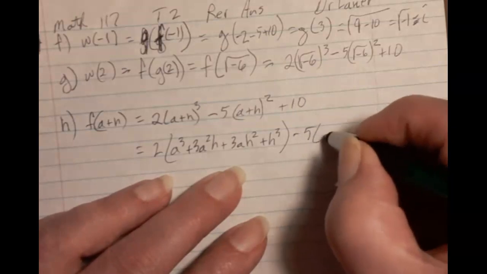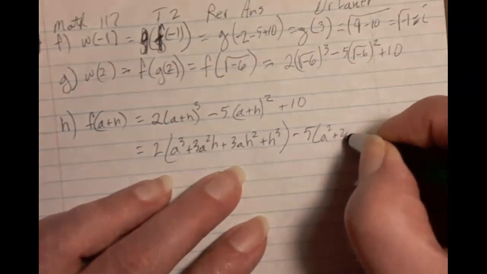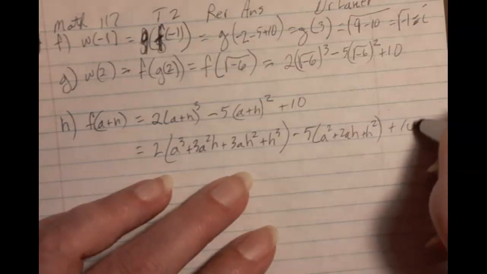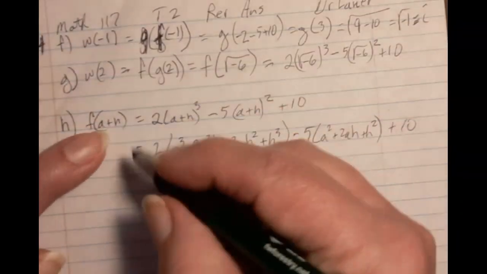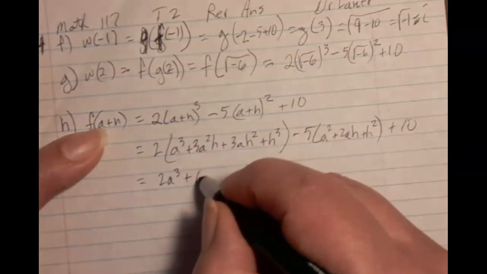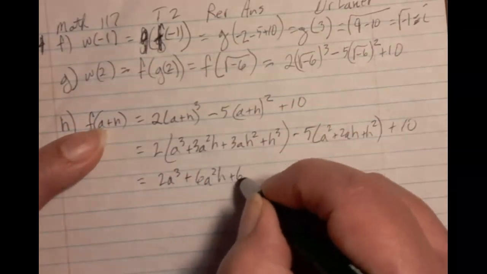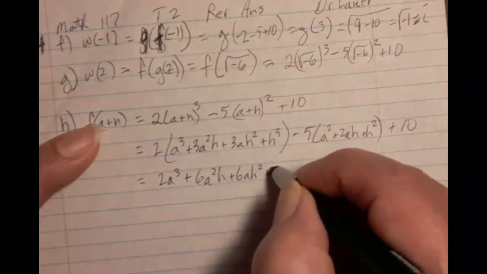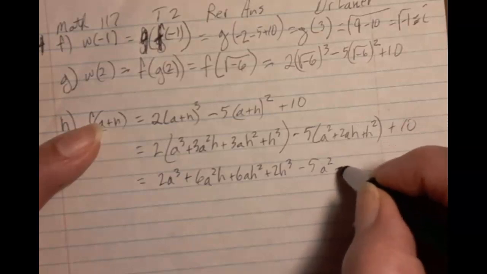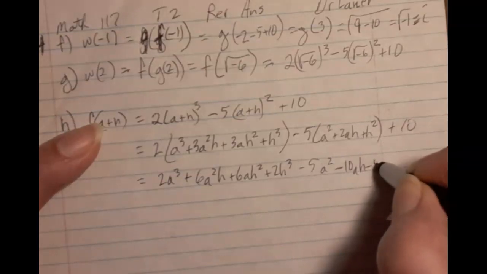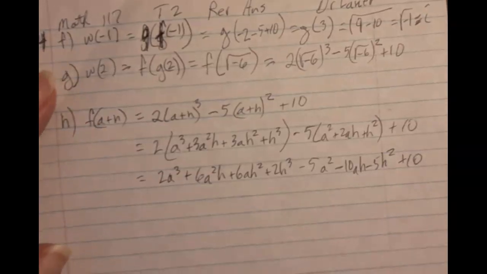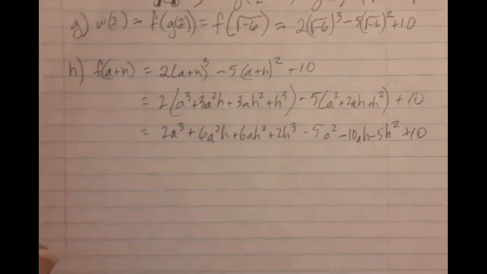Minus 5 times a squared plus 2ah plus h squared, plus 10. So this equals 2a cubed plus 6a squared h plus 6ah squared plus 2h cubed minus 5a squared minus 10ah minus 5h squared plus 10. So I'd expect to see that for full points towards this bonus problem.